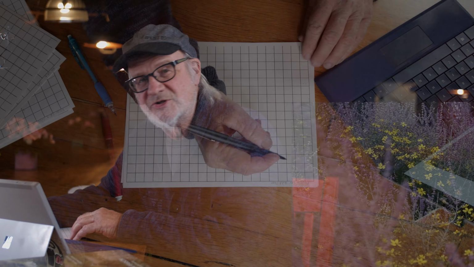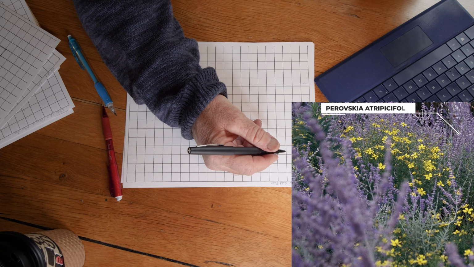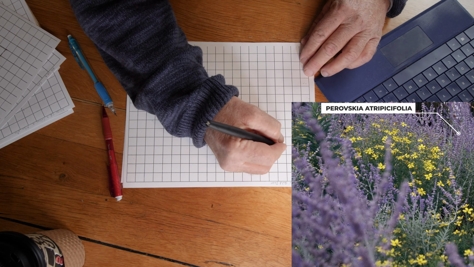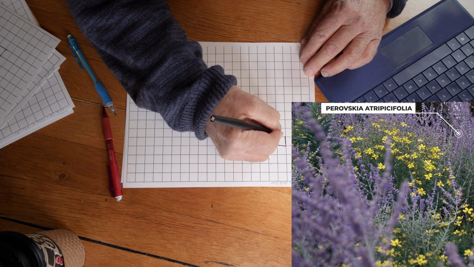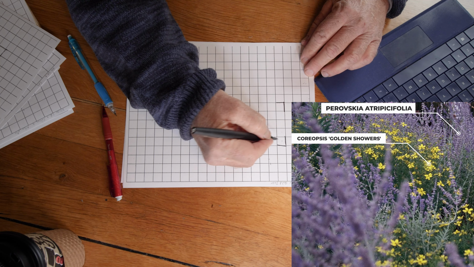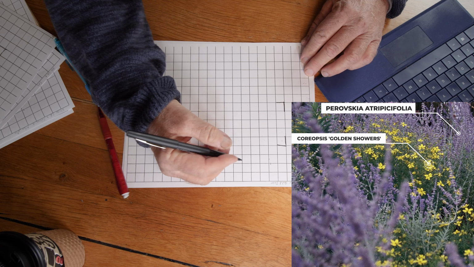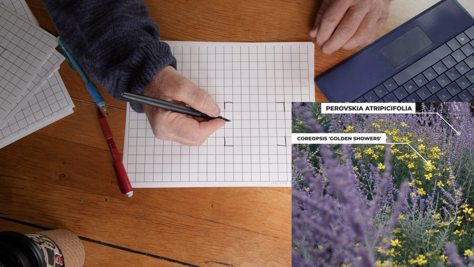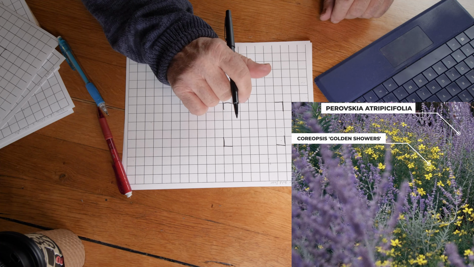So let's look at Russian sage, Perovskia. I use the common name. Perovskia atriplicifolia. So we'll put 1, 2, 3, 4. We'll do 5. This will be a little larger. 1, 2, 3, 4, 5, 6. We'll do 5 by 7. And I'm starting with a larger area because I'm using two plants that get larger.